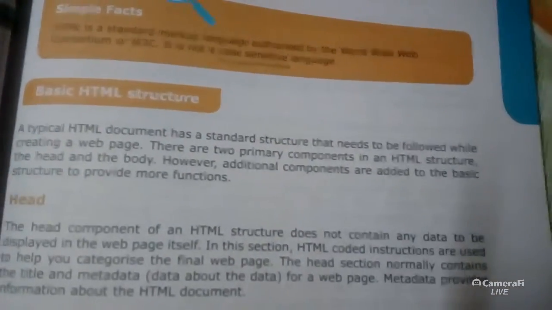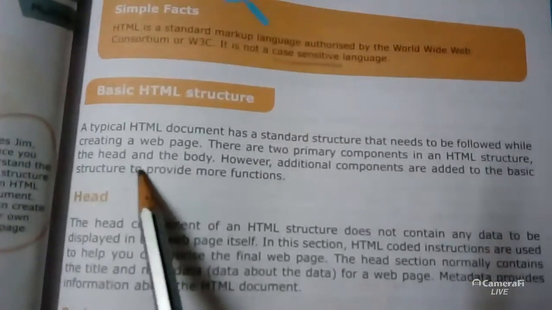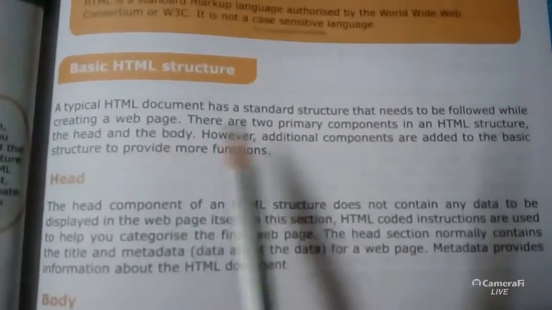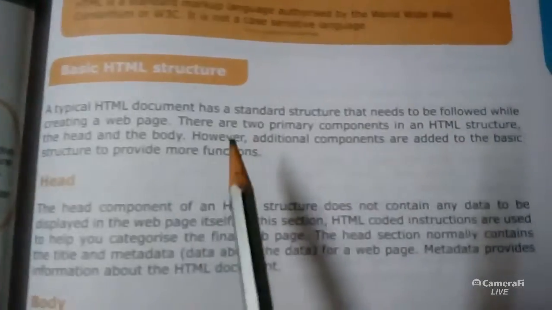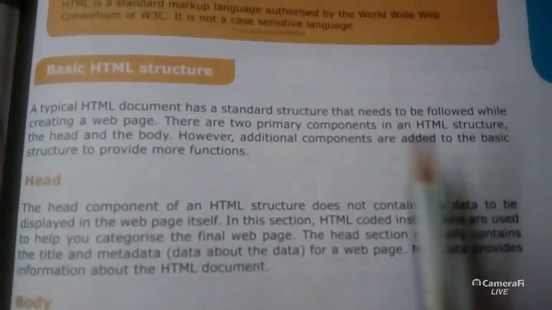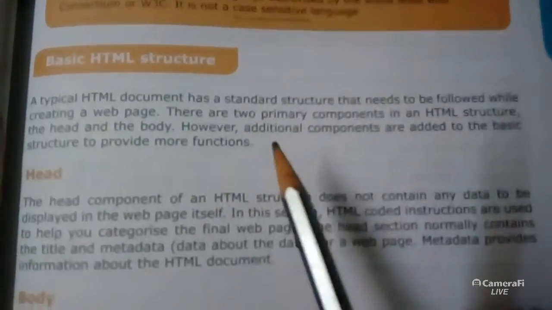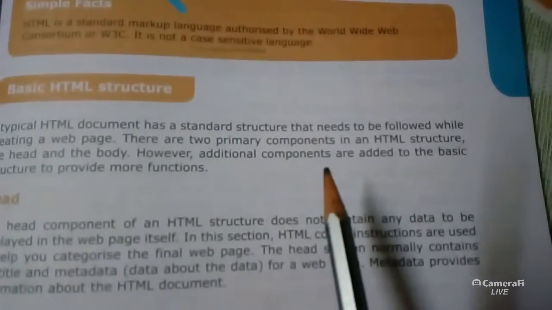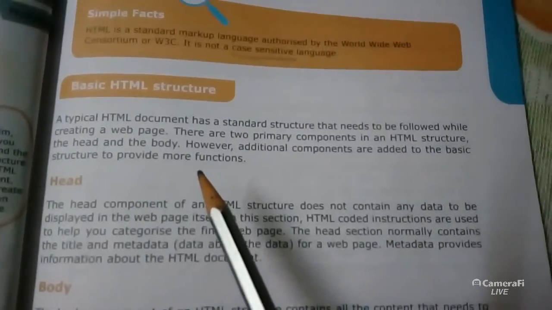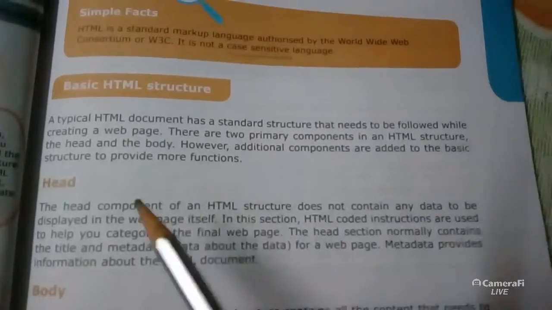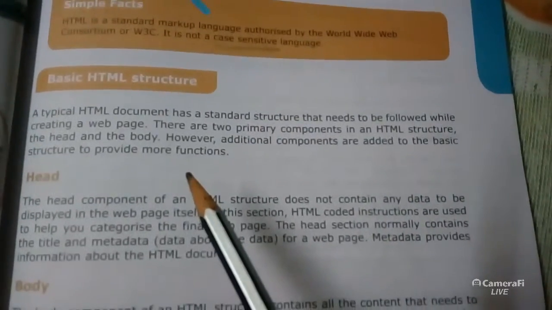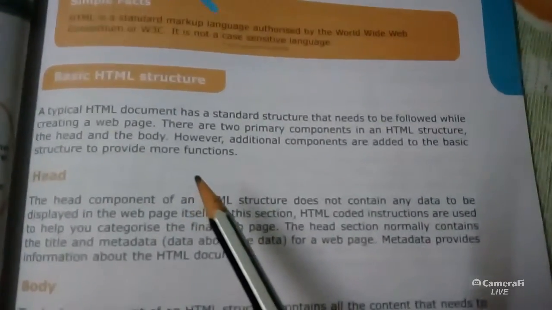The basic structure of HTML. A typical HTML document has a standard structure that needs to be followed while creating a web page. There are two primary components in an HTML structure, that is head and body. However, additional components are added to the basic structure to provide more functions. That means main html, then head tag, and then body tag. Inside the body, you can use many structures for adding features.